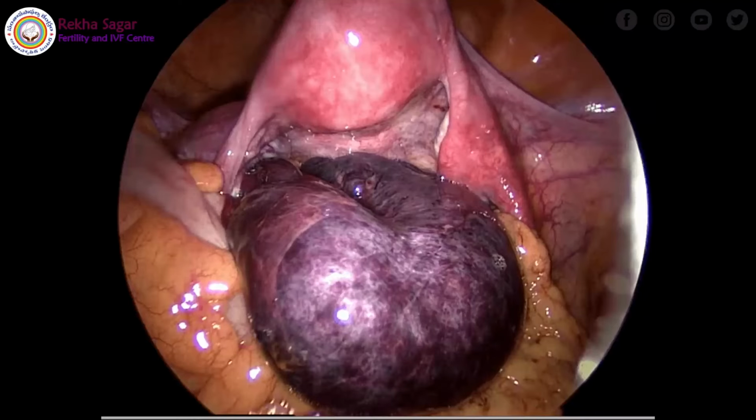The second cause may be endometriosis, which is also now becoming rampant. What is endometriosis? Endometriosis means there is a collection of chocolate material on the ovaries, which can cause adhesions all over the pelvic part, including the tubes, and may cause mechanical damage to the tubes, causing the blockage.